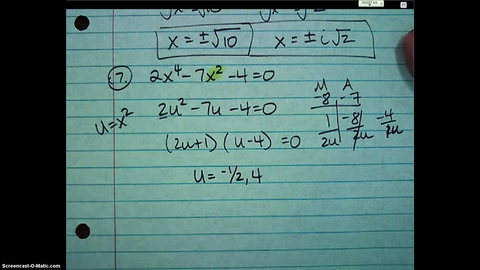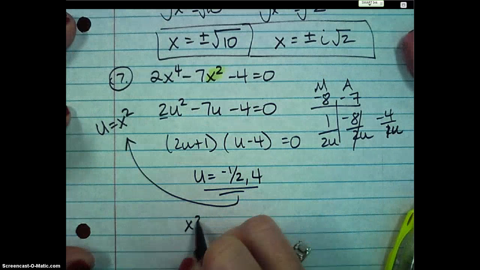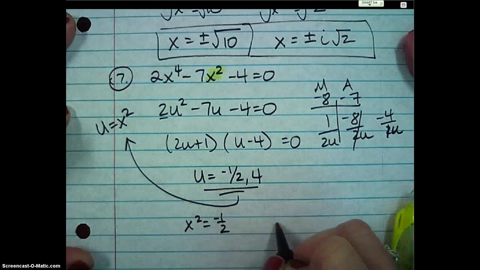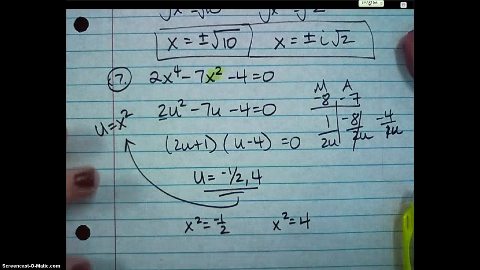Okay, now the only reason I picked this problem, you guys, to do is because the math at the very end is a little tricky. So that part was all the same, but here's where it gets kind of weird, so be sure you pay attention to this part. I'm going to take these two and set them equal. So I know x squared equals negative 1/2 and x squared equals 4. It's this left one that's harder.